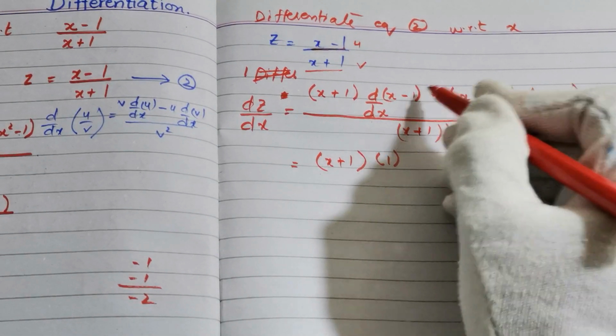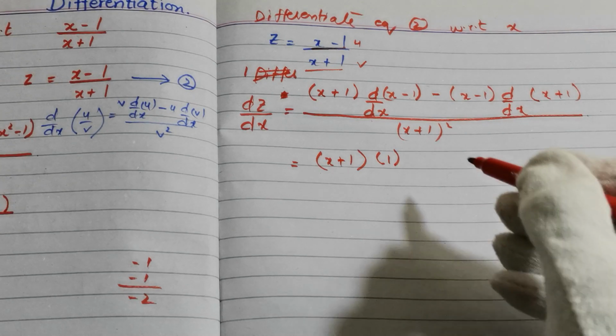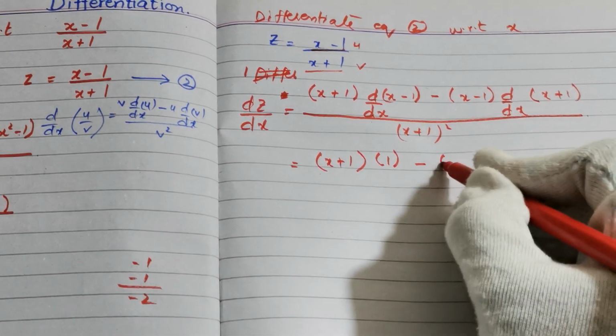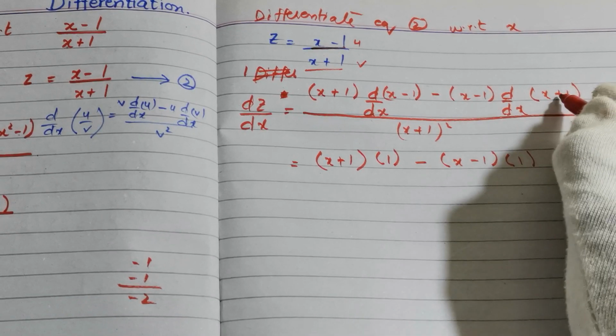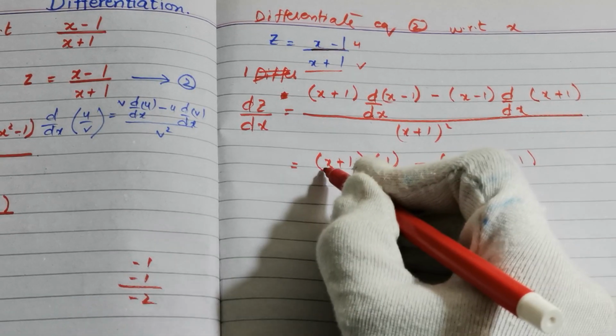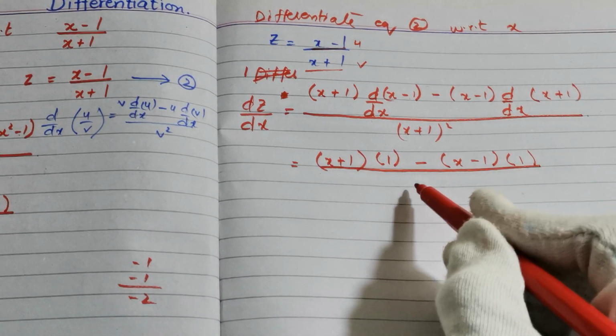Derivative of minus 1 is 0, because minus 1 is constant, so derivative of any constant is 0. Minus x minus 1 as it is, derivative of x is 1 and derivative of plus 1 is 0. Because plus 1 is constant, so derivative of any constant is 0.